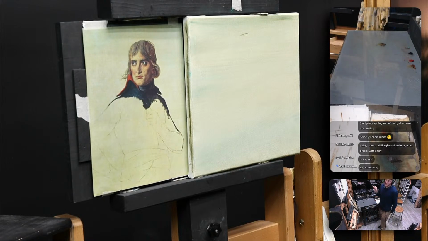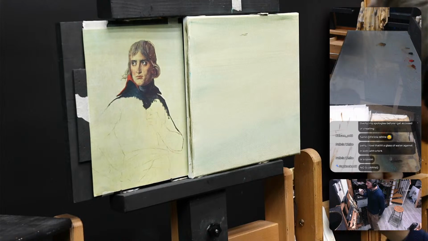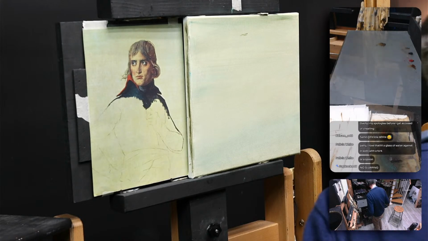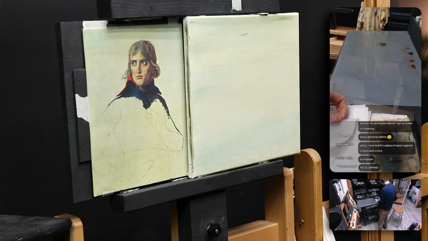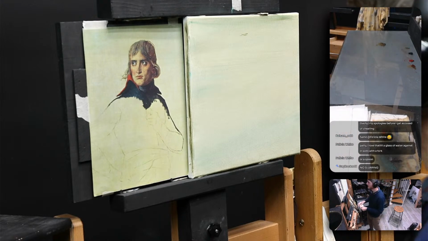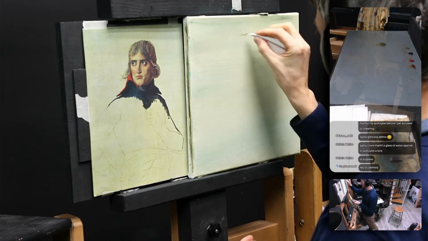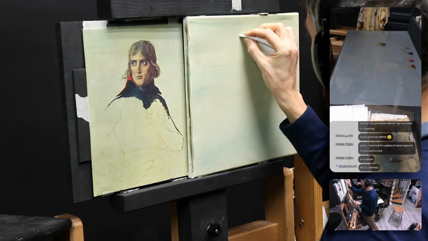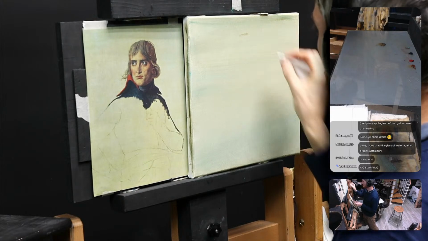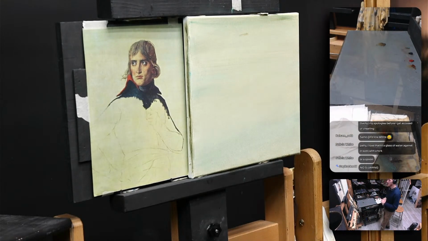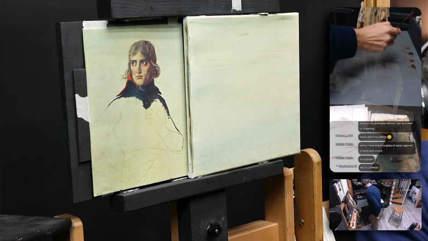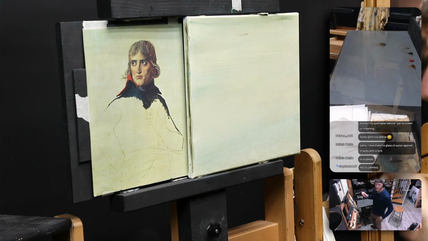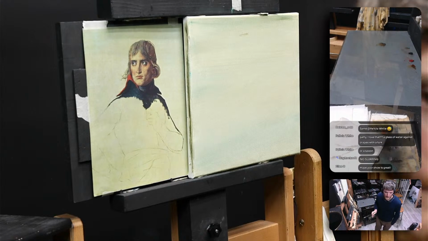Alright, since I'm copying a neoclassical work, I'm gonna try to pay great attention to the drawing. I'm never gonna have the same look, but whatever. I'm gonna try my best.